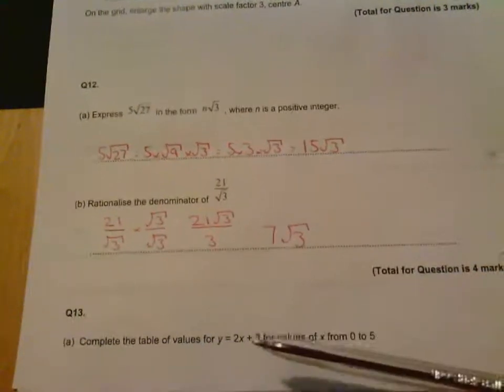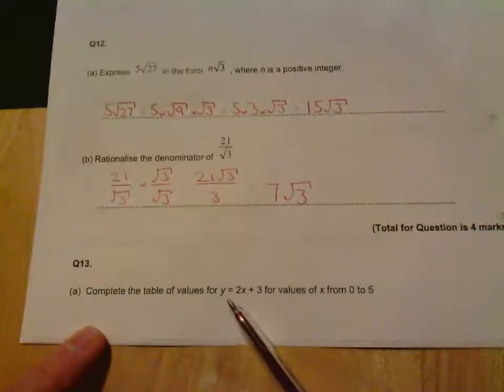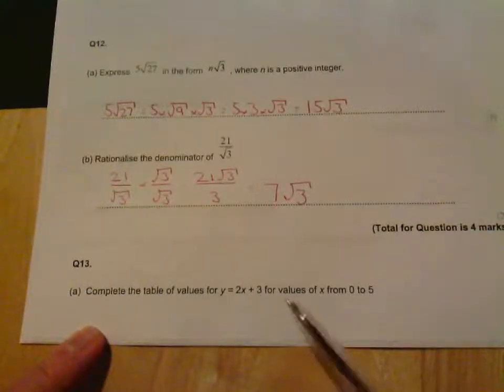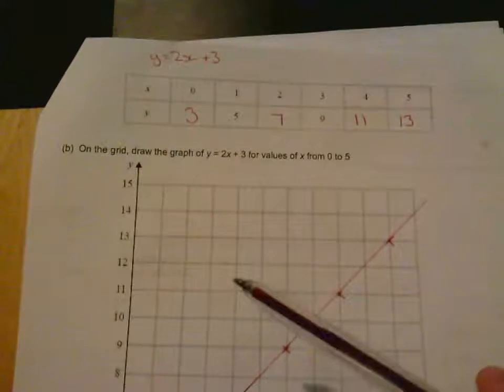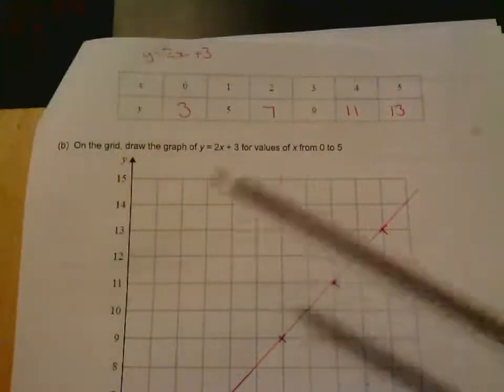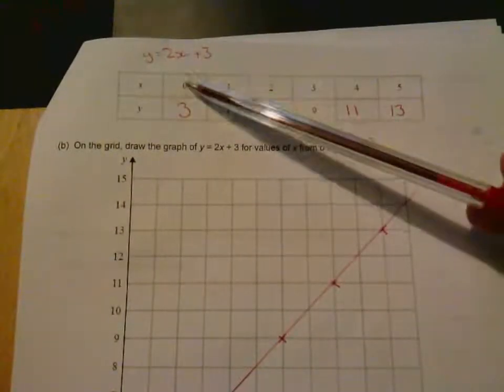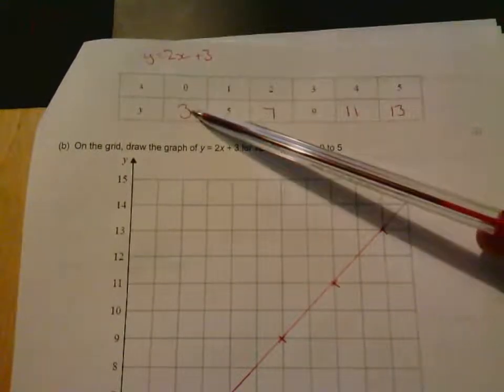Okay. Question 13 was asking us to complete the table of values for y equals 2x plus 3 between 0 and 5. I wrote that at the top of the table on the next one so I can see. For this one, I'm wanting to substitute in the numbers that I don't have yet. There we go. I'm wanting to sub in 0 into my equation. So 2 lots of 0 is 0, add 3 gives me 3.